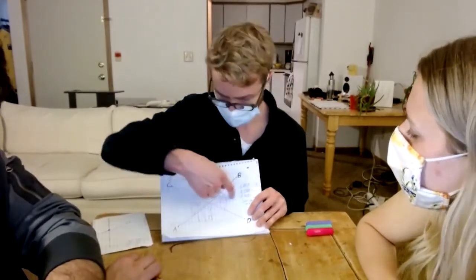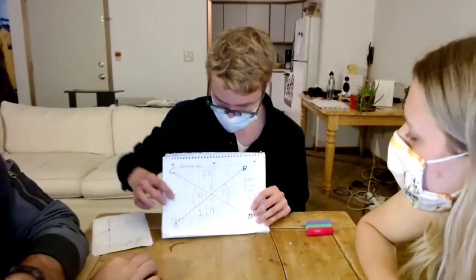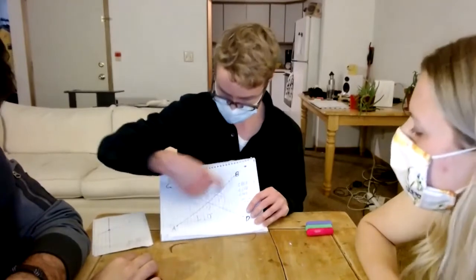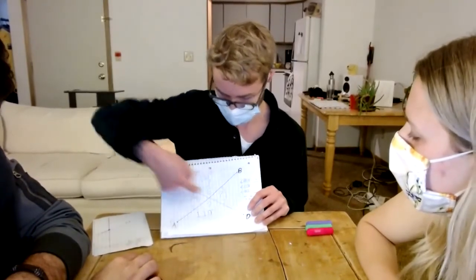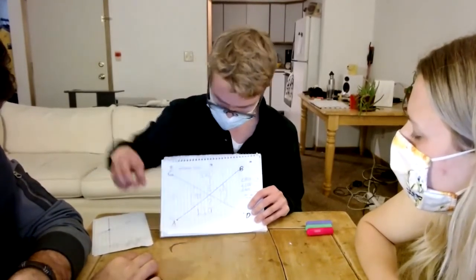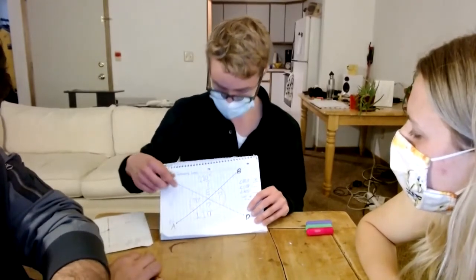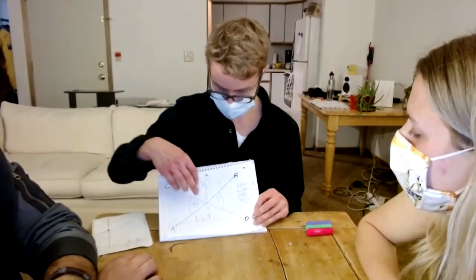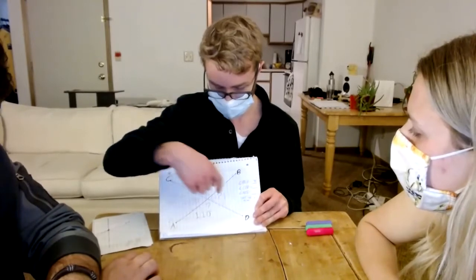Can you see how these would be the same measurement? Yeah. Because these lines cross each other perfectly, mirror image. Yeah, that makes sense. Okay. Now, what if we know this is 70 degrees, then this would be 70 degrees.